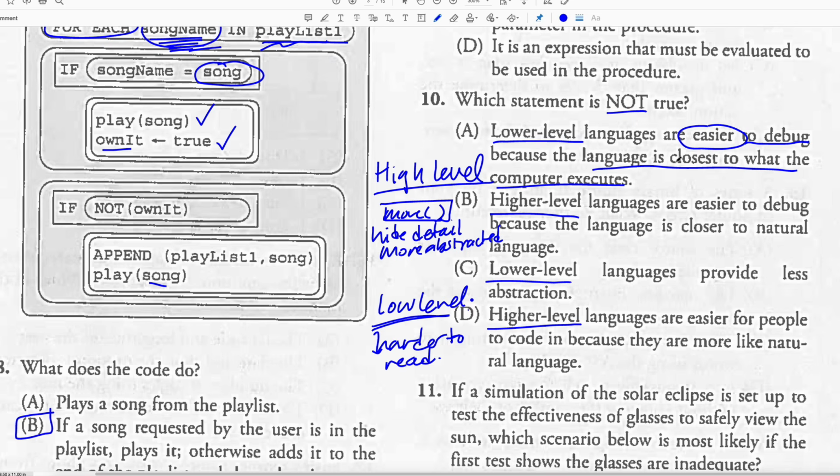It's because it's harder to read it for humans. So debugging is really a human activity. And so having language that is closer to what the computer executes is much more difficult. So A is actually false, so it's not true. So the others should be true.